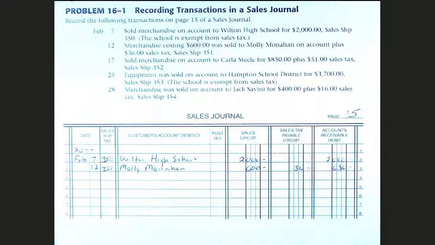Okay, let's take a look. Jump ahead to February 25th. Equipment was sold on account to Hampton School District for $3,700. Sales slip, $353. Again, the school is exempt from sales tax.